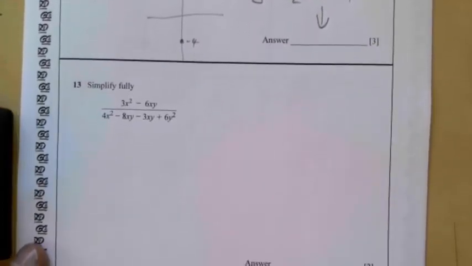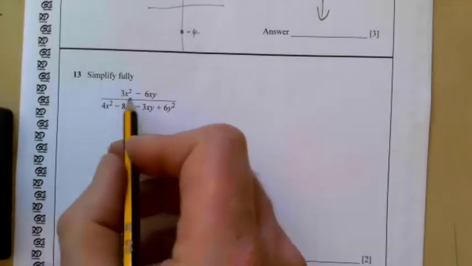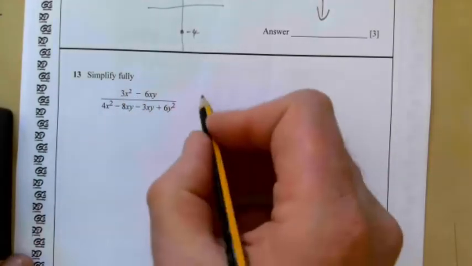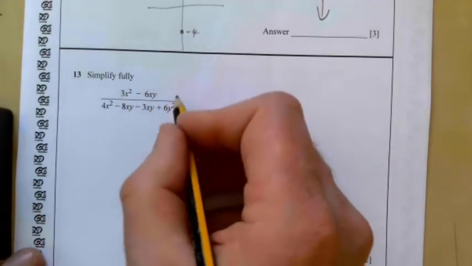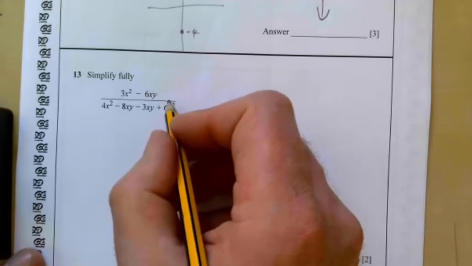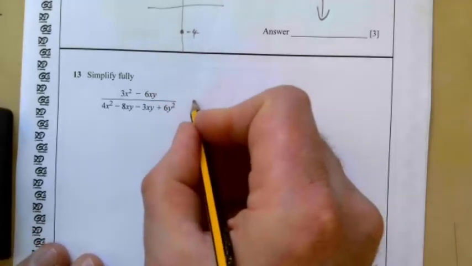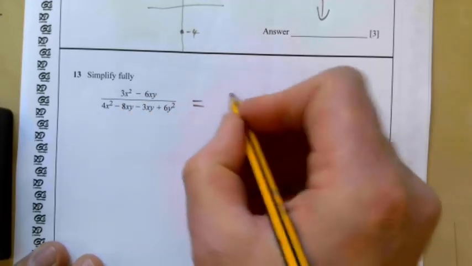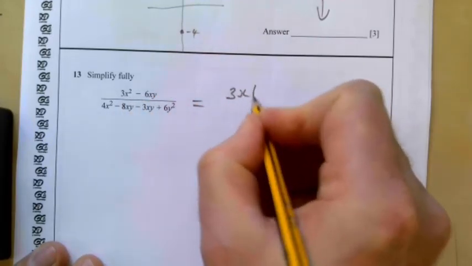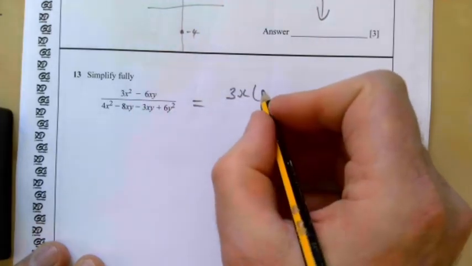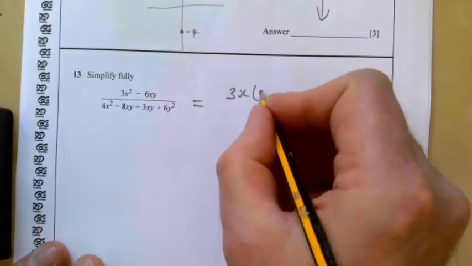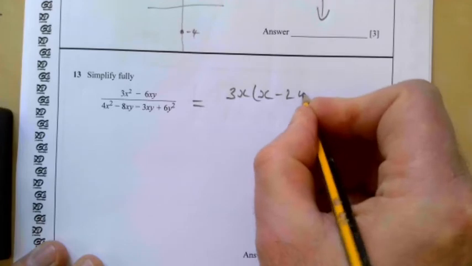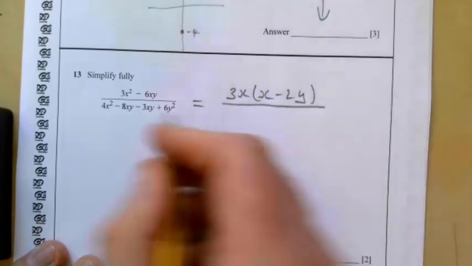Next one then, simplify fully. This is quite an awkward looking one, I have to say. So we want to factorize this, and hopefully there'll be common factors that are going to come out. So our top line we can factorize to give us what comes out there. There's a 3 and an x, and then there's hopefully going to be an x - 2y, and that's then going to be our top line.